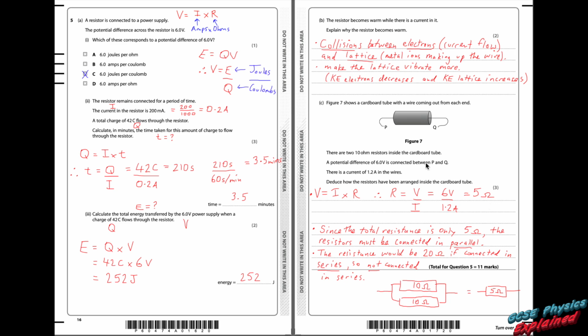Now, if we've got two 10 ohm resistors, if we were to add them one in front of the other in series, then their combined resistance would be 20 ohms. 10 plus 10 is 20 ohms. And we've got 5 ohms. So the resistors cannot be in series, so they must be in parallel. Since the total resistance is only 5 ohms, the resistors must be connected in parallel.